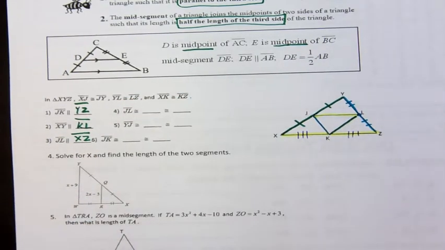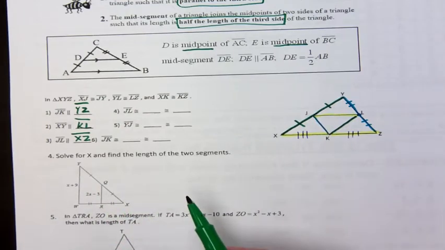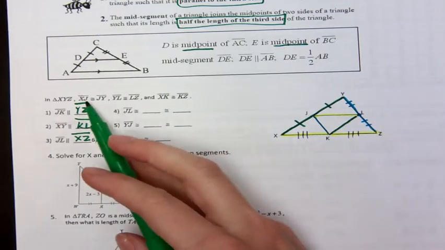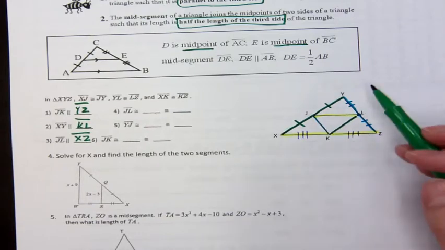Okay, so we went through that kind of fast, and only one person was answering, so how are the rest of you feeling? Do you see it? Okay, tired's okay, just if you have questions, I want to pause here. Okay, so we're just identifying, because we know they're the mid-segments, which ones are parallel.